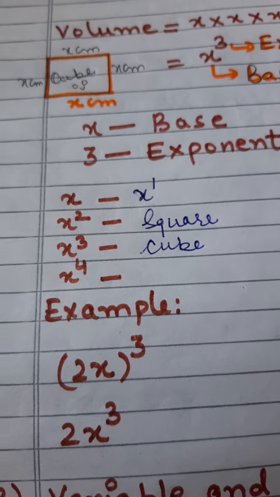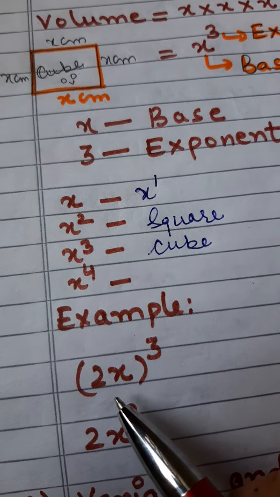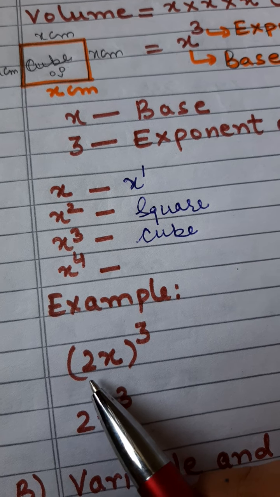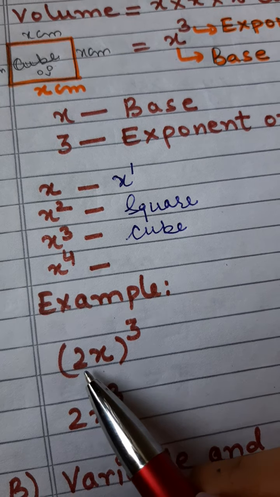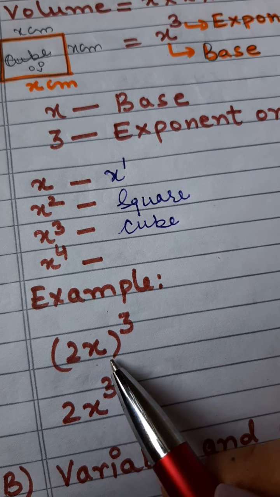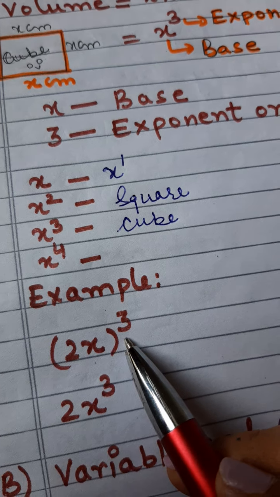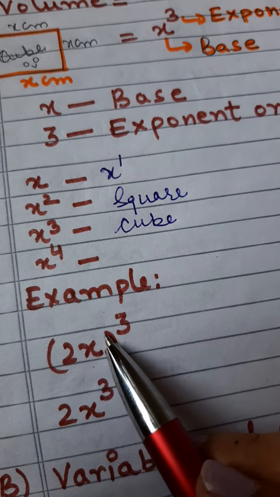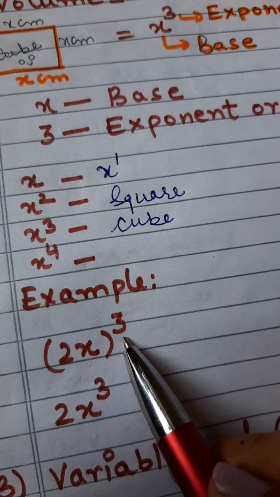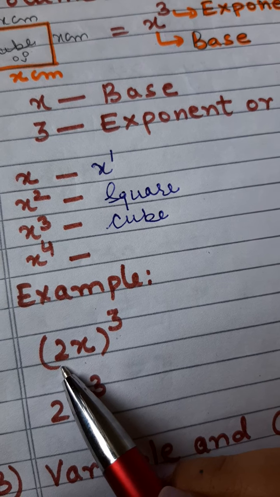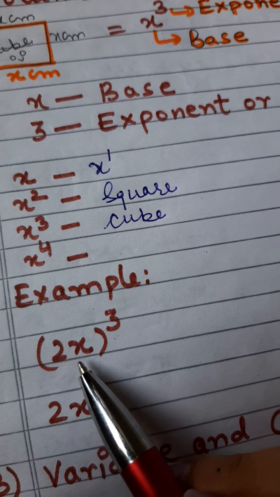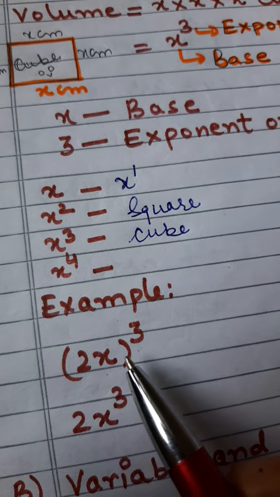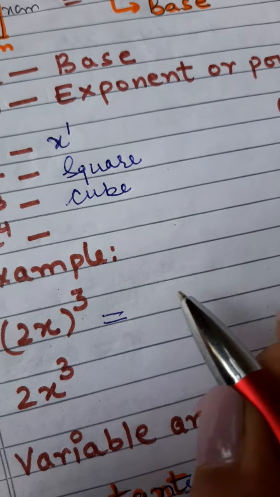Let us understand this more by taking one more example. If an expression is written where both a constant and a literal number are there, we are having 2x written in brackets with power 3, or we can say 2x raised to the power 3. Because 2x is in the bracket and the power is 3, the power applies to both the constant and the variable, the literal number. So here we will write it like 2x.